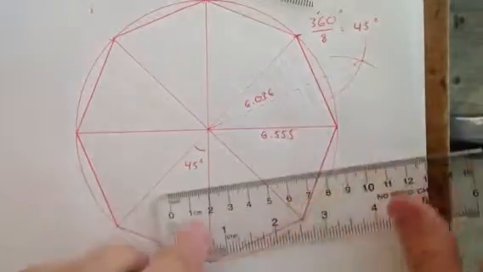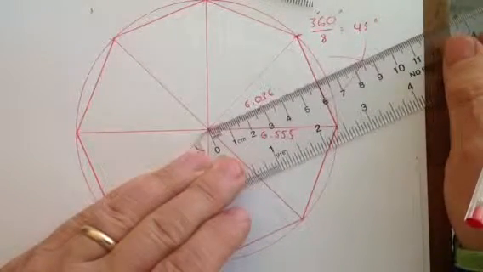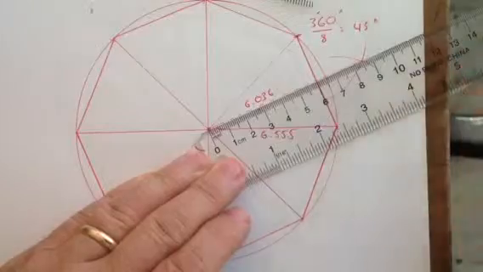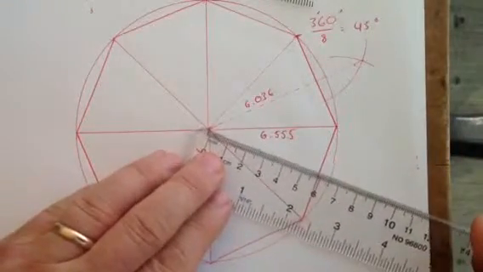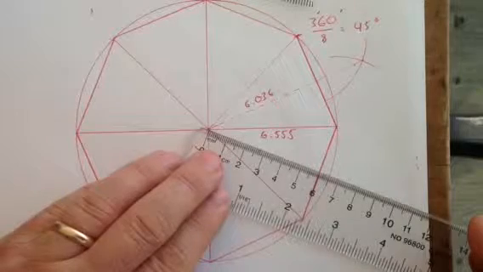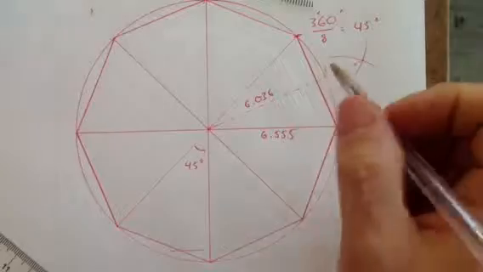6.036. Now on a ruler, that should look very close to 6. Okay, and notice it does. We are so close. All right, so that's pretty good. And no matter where I measure, it should be approximately 6 on a wee little tiny bed. All right, so that's good enough.